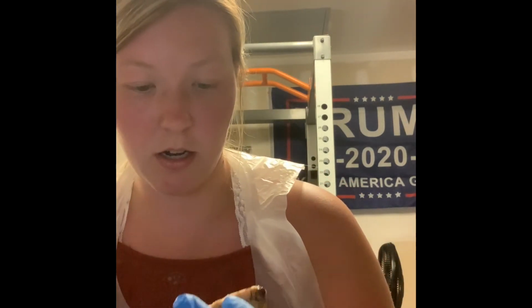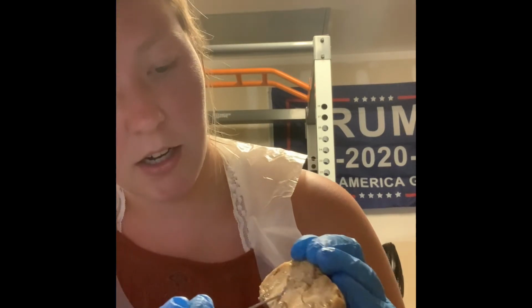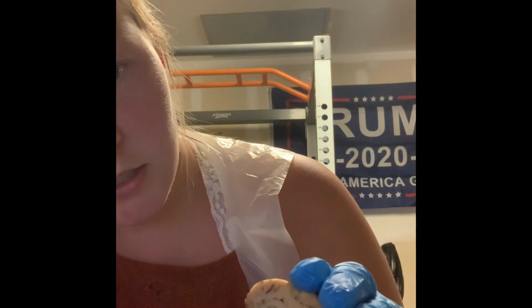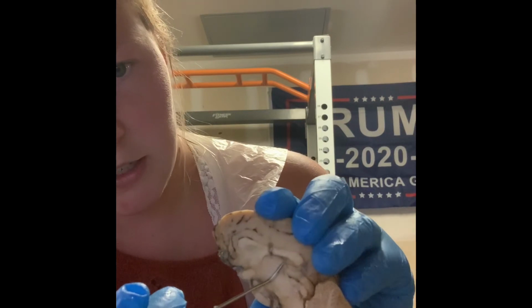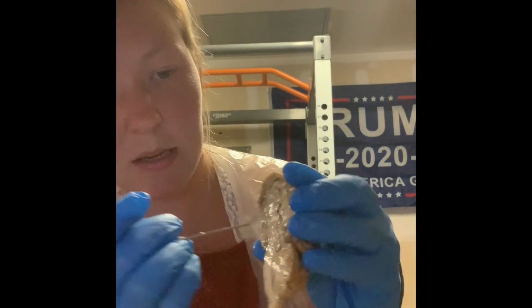We can find our lateral ventricle right here, right there. Then we have our septum pellucidum, and that is just going to be the wall between the two ventricles, or between the ventricles. And then we have our choroid plexus, and its job is to produce cerebrospinal fluid to protect the brain.